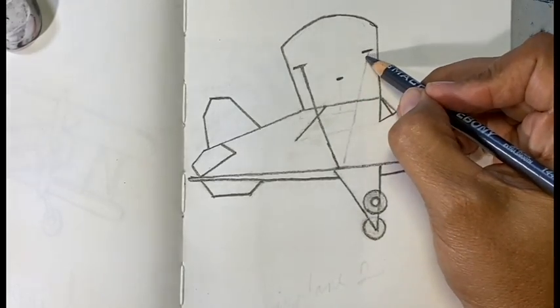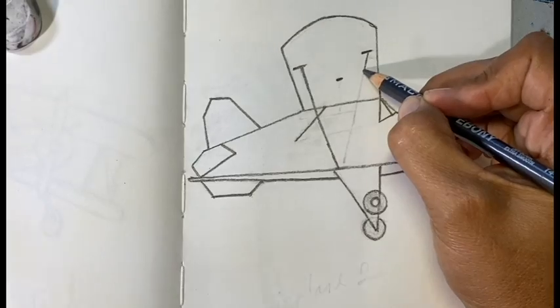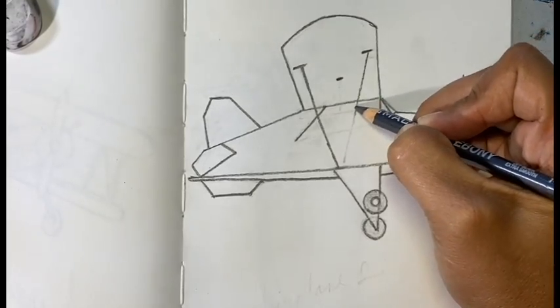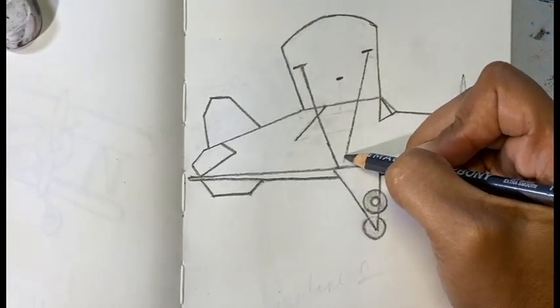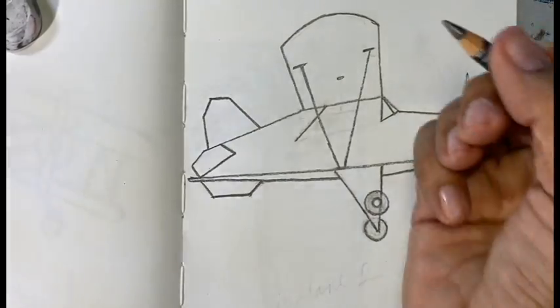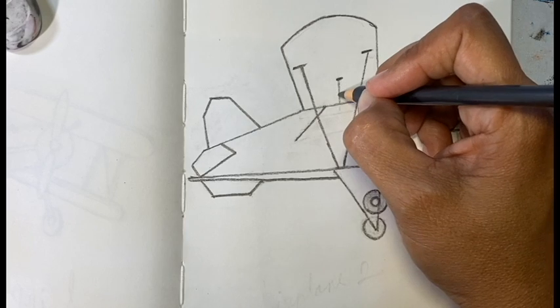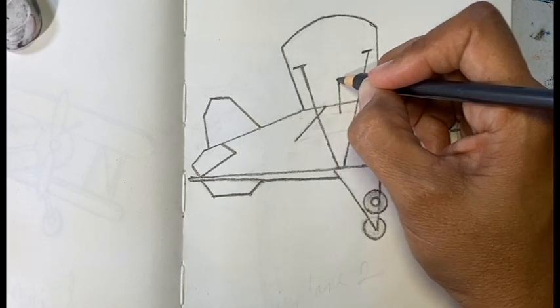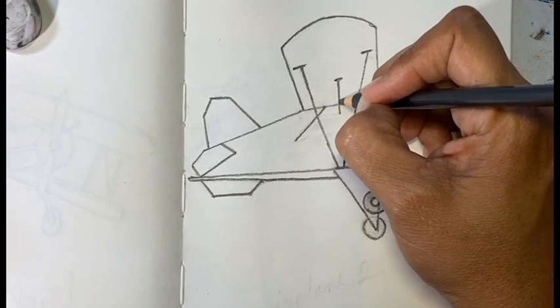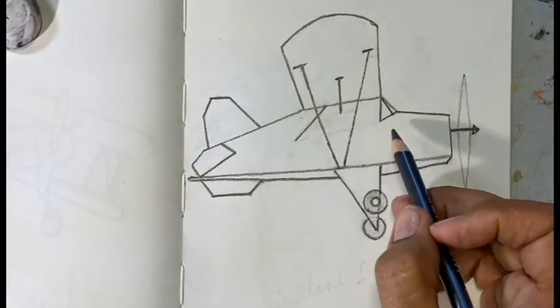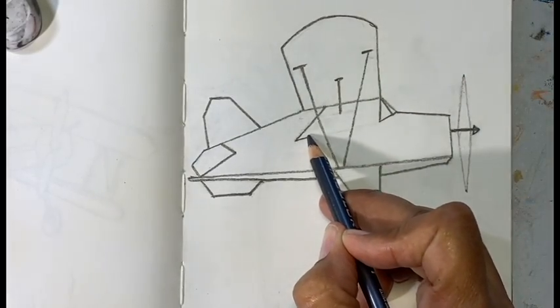Then on this side, it's the same thing. Watch, it's the same. And remember, I already did this drawing. I already took my time to look. This one goes down here. And it goes right here. Nice and straight. And then we're gonna close this window.